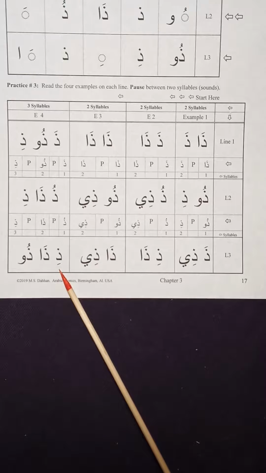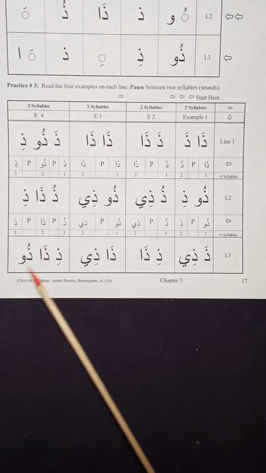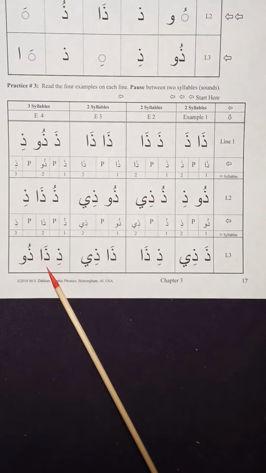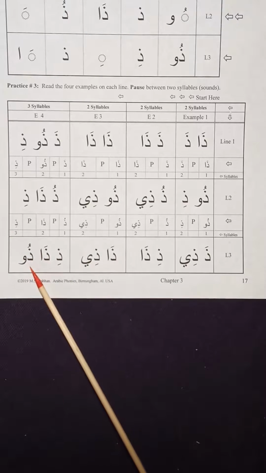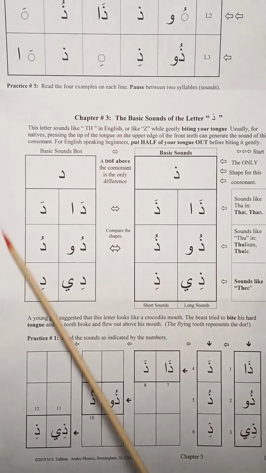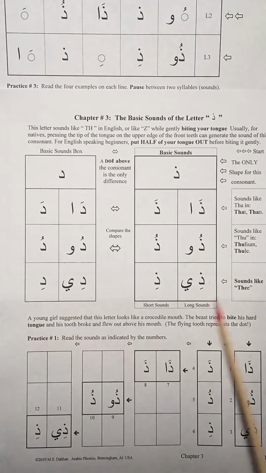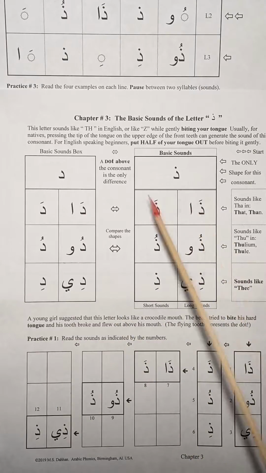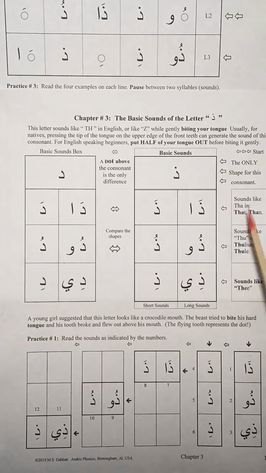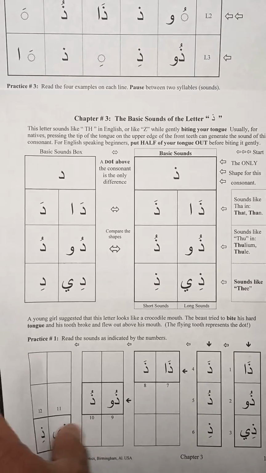Then example 4, the. Let me go back for a second here. Go ahead and draw these 2 boxes and keep them next to you when you are reading the examples until you master it.